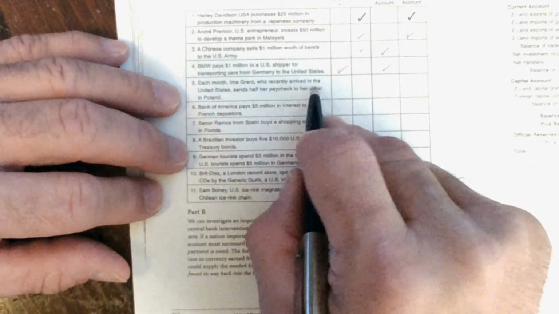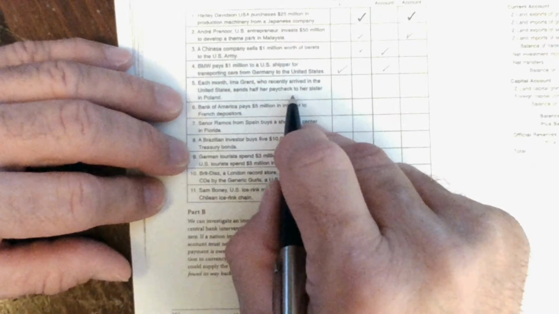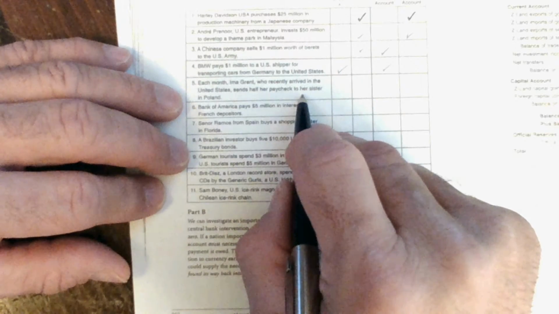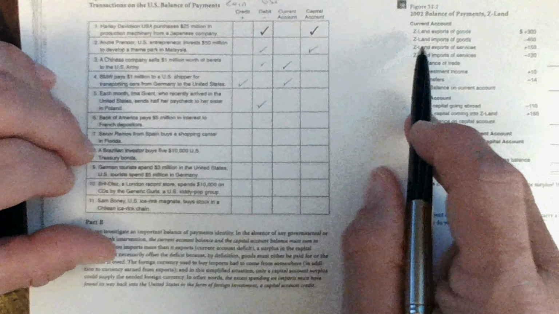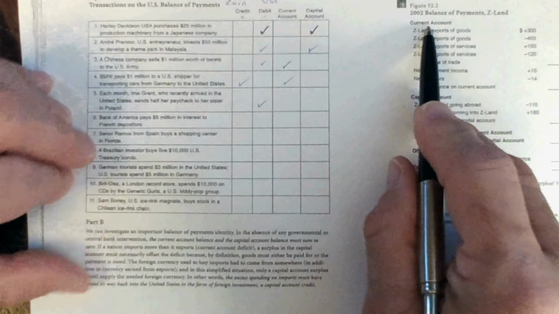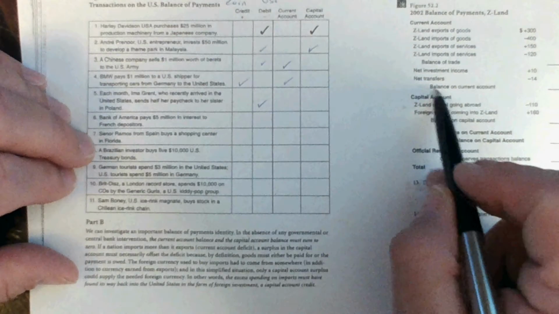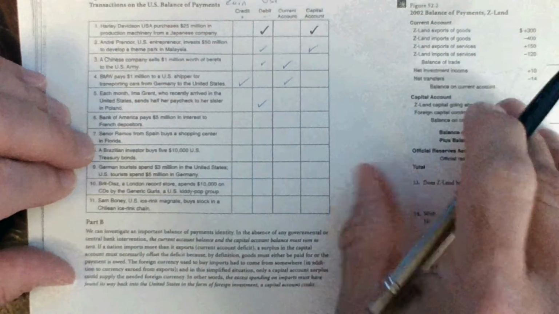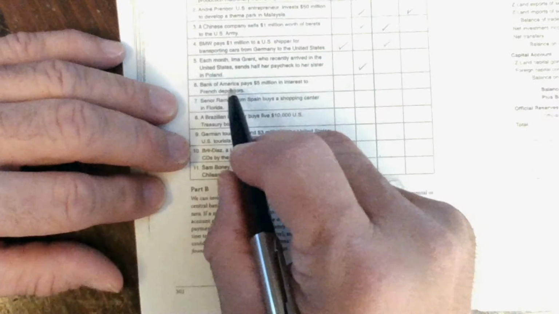Each month, Emma Grant, who recently arrived in the United States, sends half of her paycheck to her sister in Poland. So we're losing currency, and that goes in the current account, net transfers.